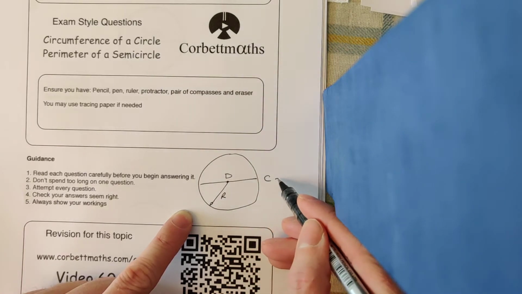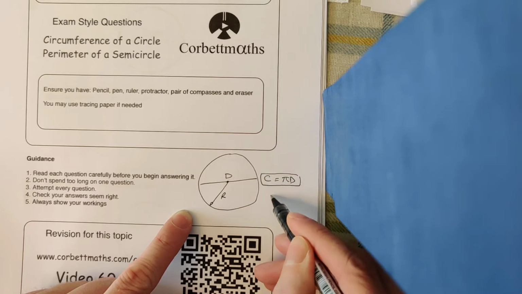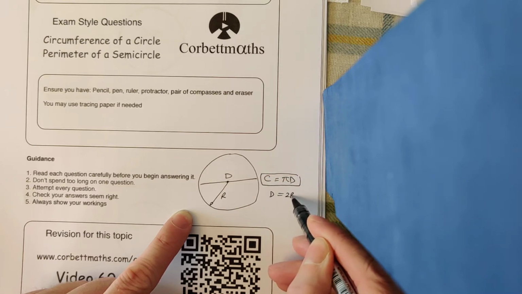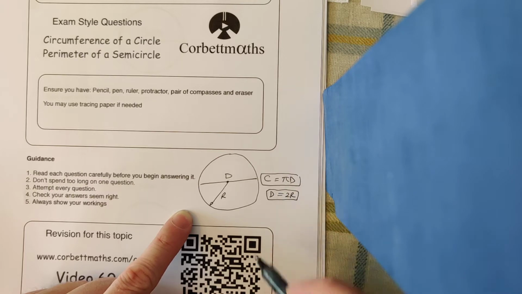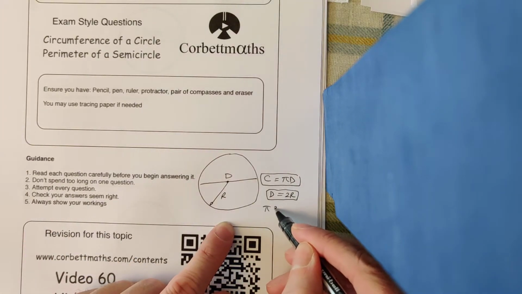The circumference is pi times diameter, okay? And the diameter is double the radius. See those two formulas? Exceptionally useful. Now, pi, as you know, is 3.14. That's the value of it.